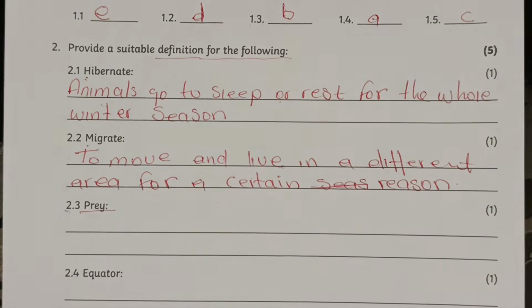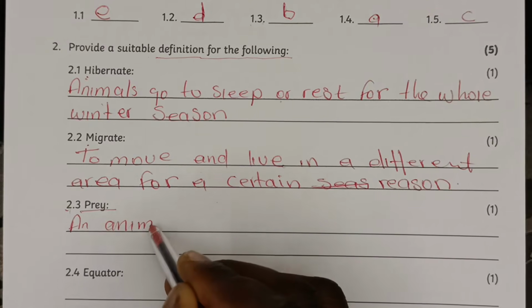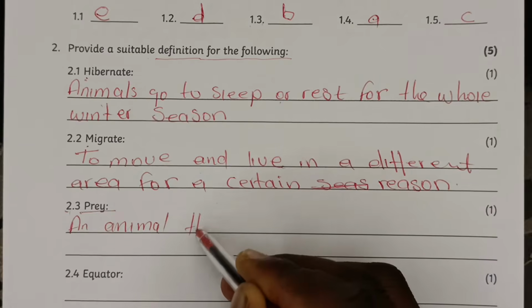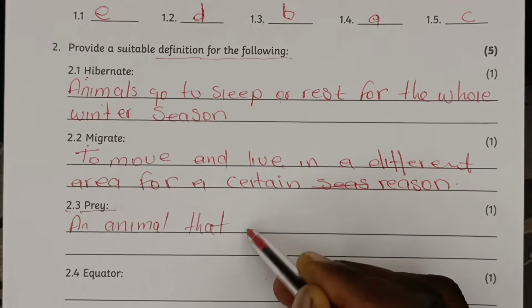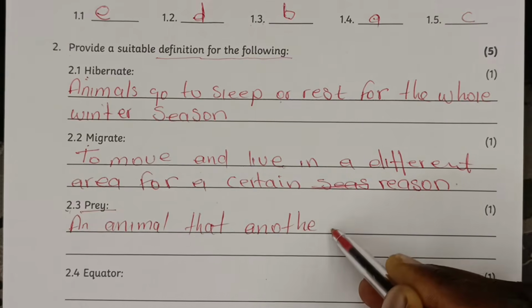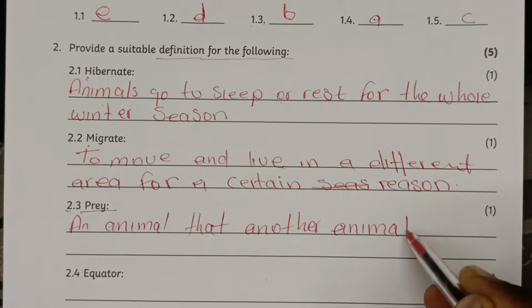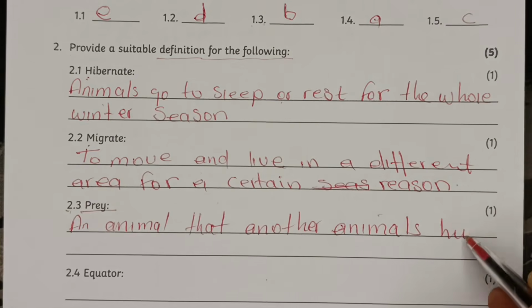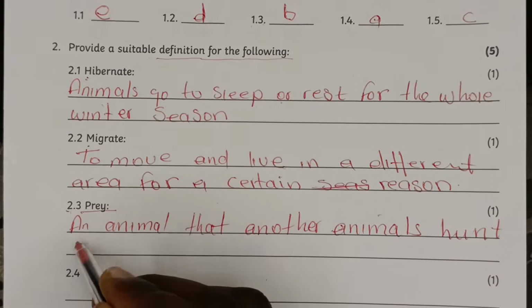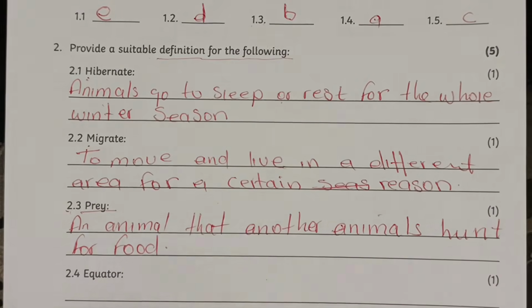2.3, prey. A prey is an animal that another animals hunt for food. So a prey is an animal that another animals hunt for food.